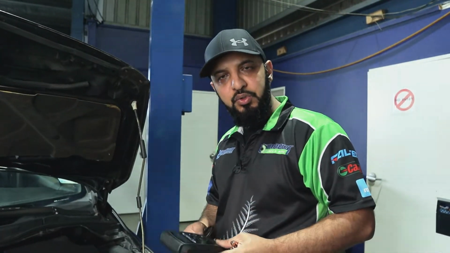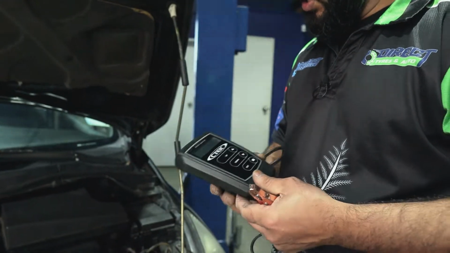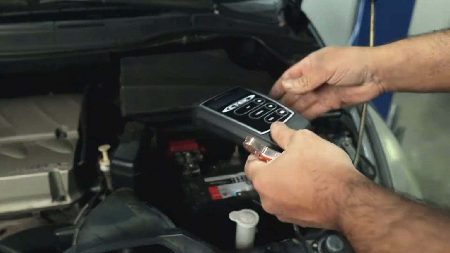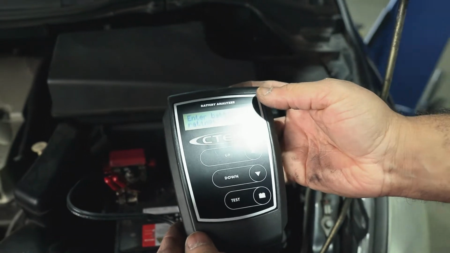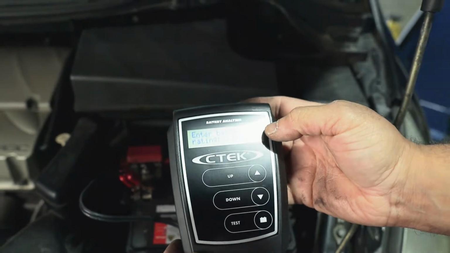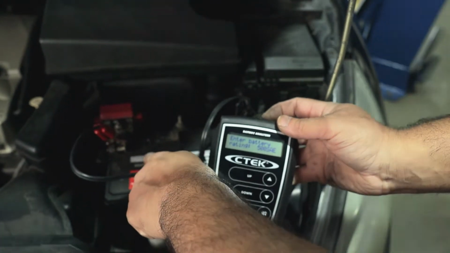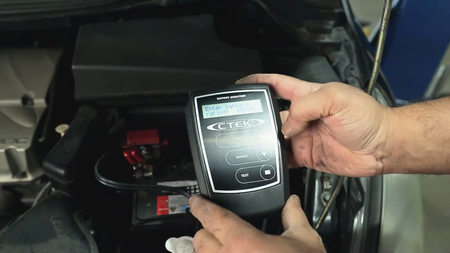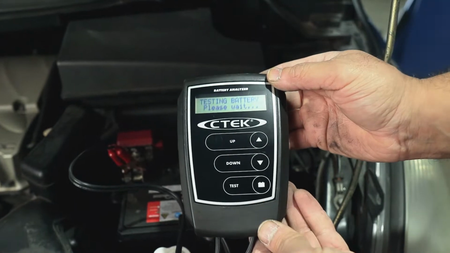Alright, so there's one more tool that we have. It's a battery analyzer or a load tester. This one, pretty simple. You just hook it to the negative terminal and the positive terminal right there. Good connection. That's your battery analyzer. What we do here is we enter the cold cranking amps. On this car you've got a 450, so I'm going to go down just a little there. That's in. All you do then is hit the test button.